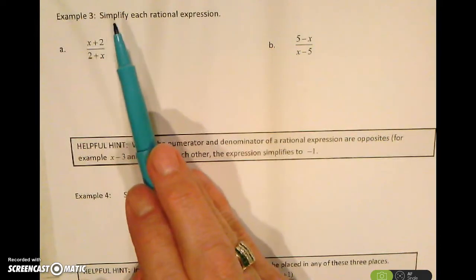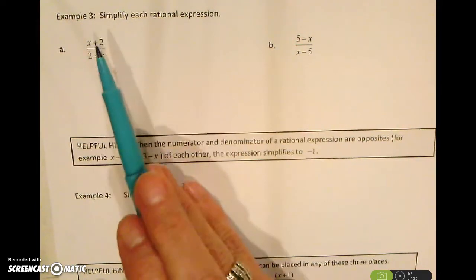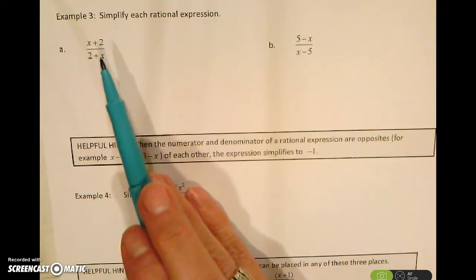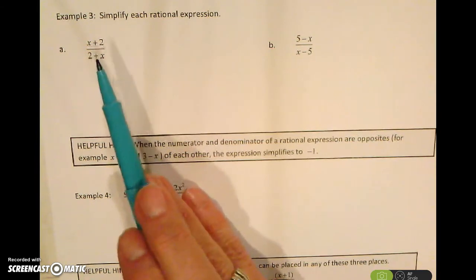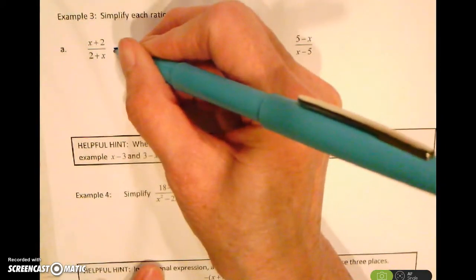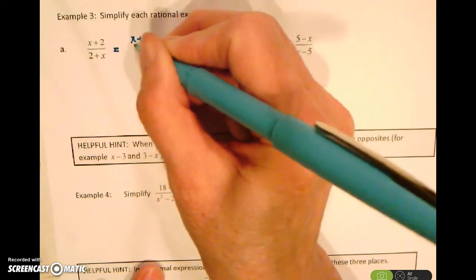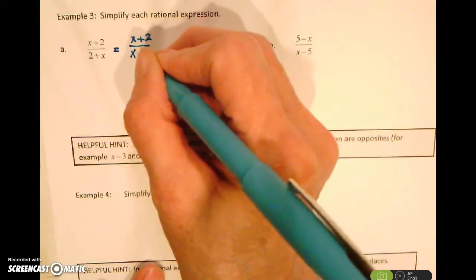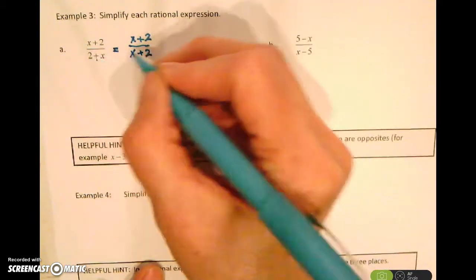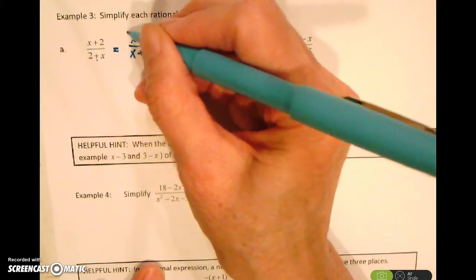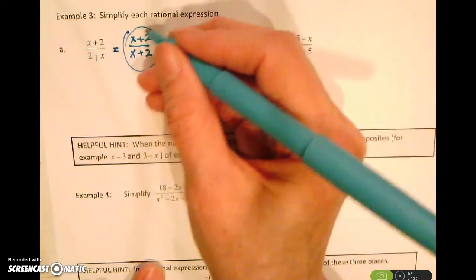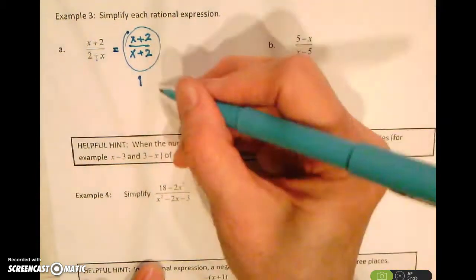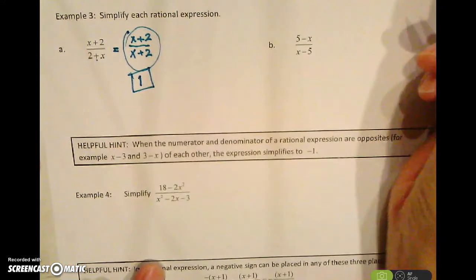For example 3, again, we're going to simplify the rational expressions. So here's a very simple one, x plus 2 over 2 plus x. So the question is, are they the same, and will they divide out as common factors? And the answer is yes, they are, because of the commutative property. 2 plus x is exactly the same as x plus 2. So these two things are equal. So we see here that these are common factors, and they're going to cancel to make a 1. So that answer is just going to be 1.